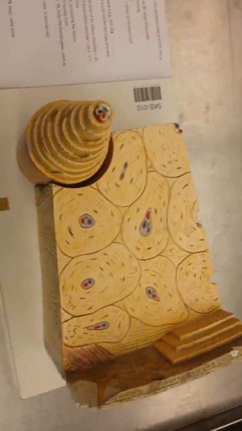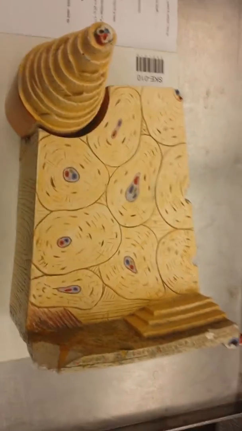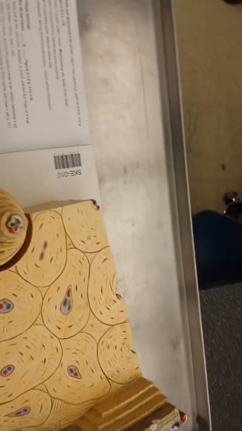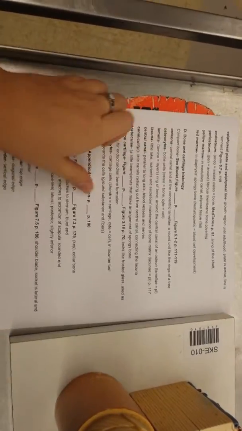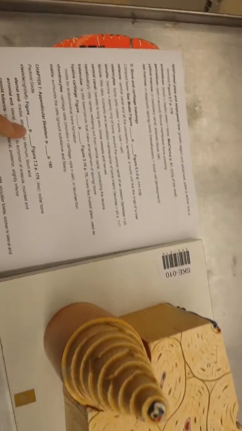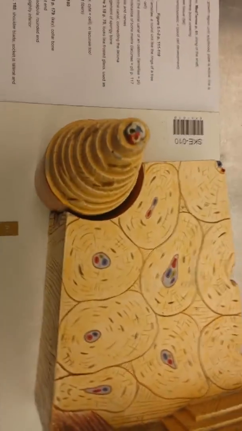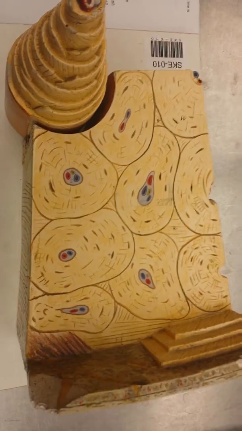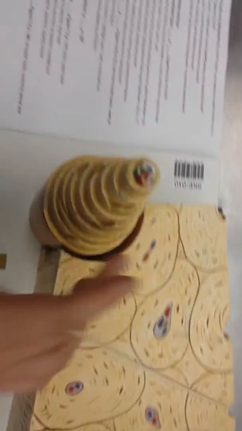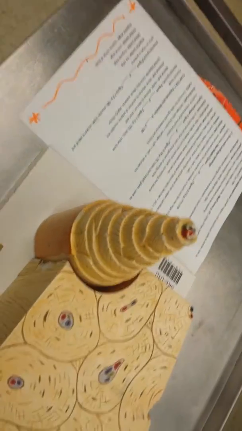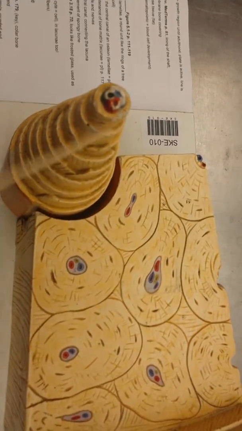So I picked the bone histology model because that's the first one. If you go off of your terms list, so that's what I have over here, a nice little terms list, it's on D, bone and cartilage histology. So the first one is the osteon. The osteon is the structural unit of bone. So that's going to be this whole thing here. They pulled this out for us here so we can see each of the layers.